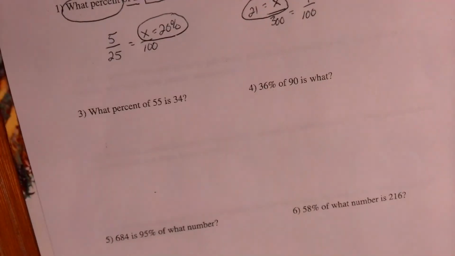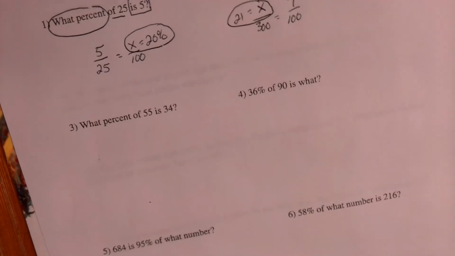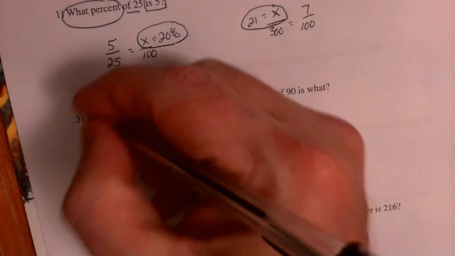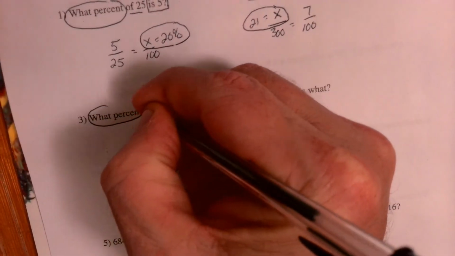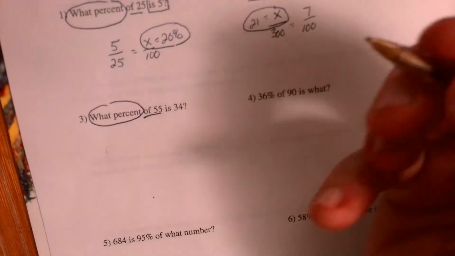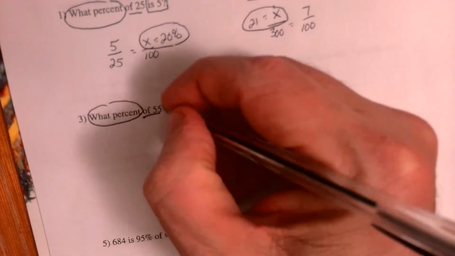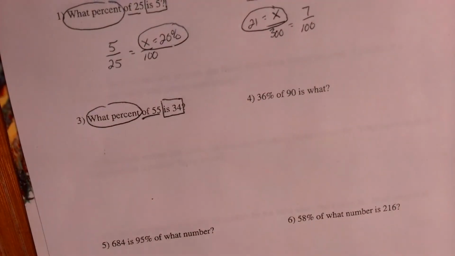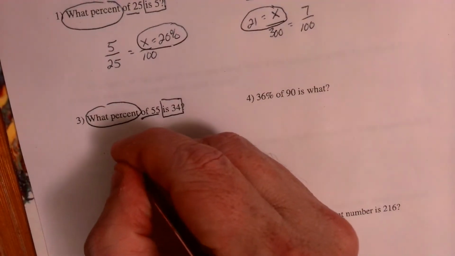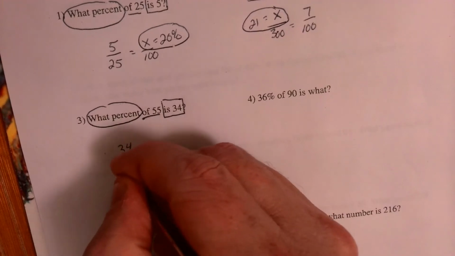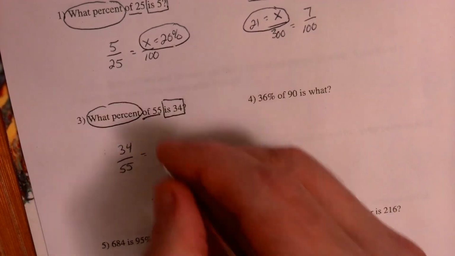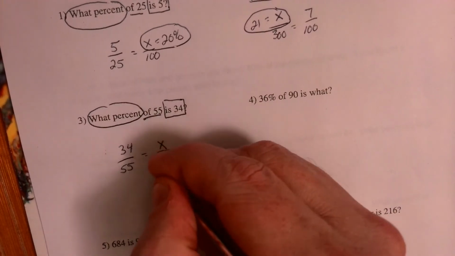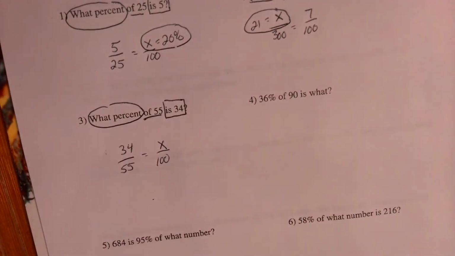All right, third one. What percent, again, this one's asking for the percent, of 55, that's the total points if we're talking about a test, is 34. That's the part that you got. So if we plug these in, it's basically 34 over 55, and they want to know what percent. Percent is always over 100. There's your calculation that you have to figure out.